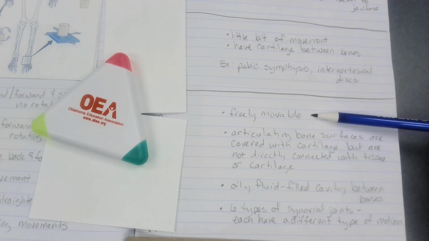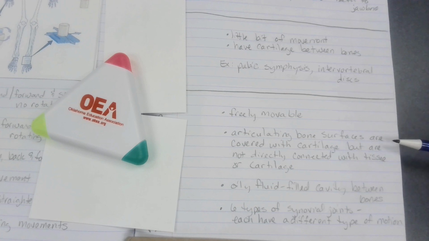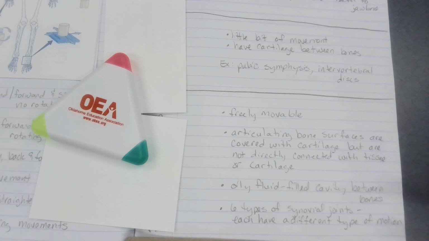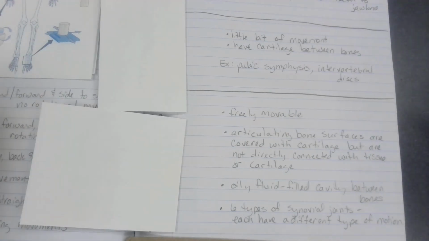So synovial joints are freely movable. The articulating bone surfaces are covered with cartilage, but are not directly connected with tissue or cartilage. There's an oily, fluid-filled cavity between the bones. And there are 6 types of synovial joints. Each has a different type of motion.